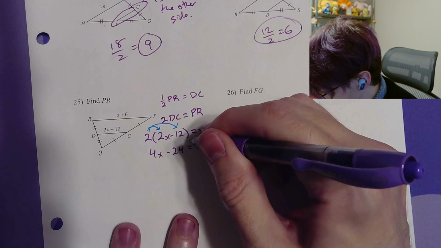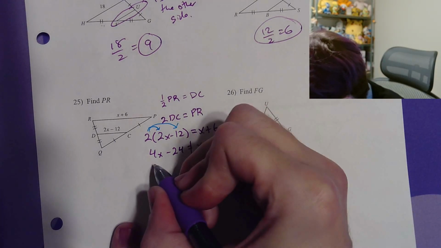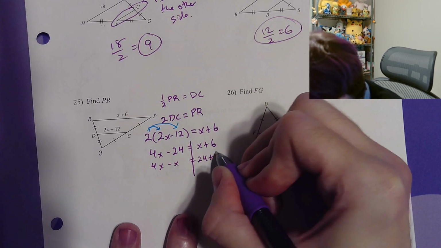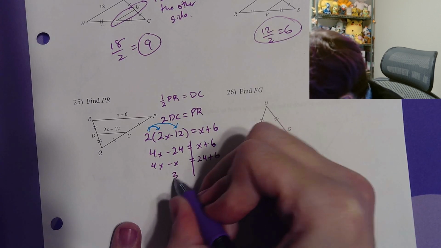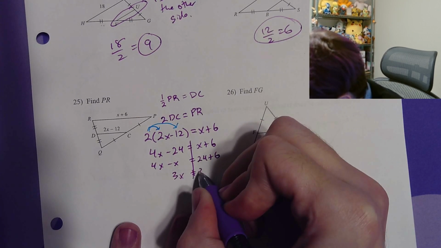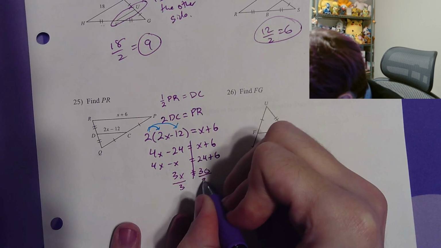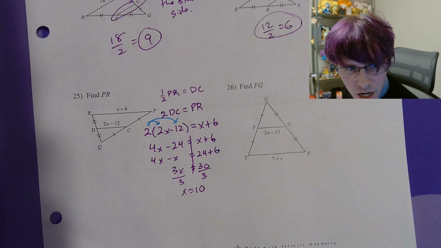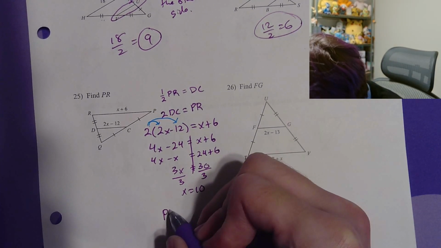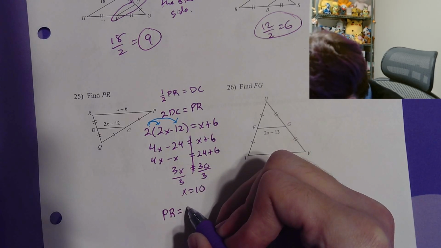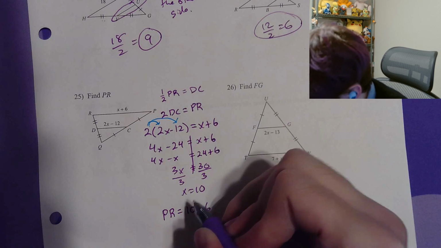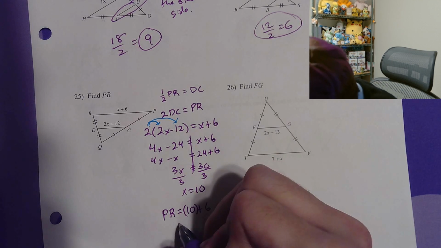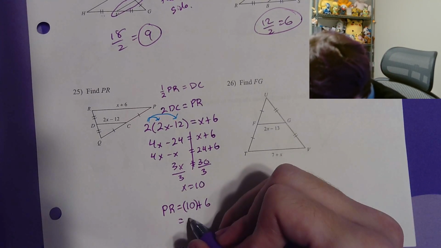When we're doing this, we're just doing that regular old switcheroo thing. We're going to move that x to the other side. 4 minus 1 is 3. 24 plus 6 is 30. Divide both sides by 3, and you will get x is equal to 10. For that very last step, it says to find PR. So PR is going to be equal to 10 plus 6, because we're using that x right there. Oftentimes it goes in parentheses. I think it's a good idea to do that. 10 plus 6, and that's going to give us 16.